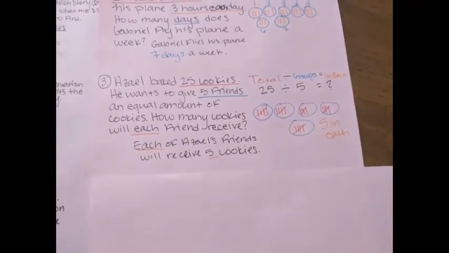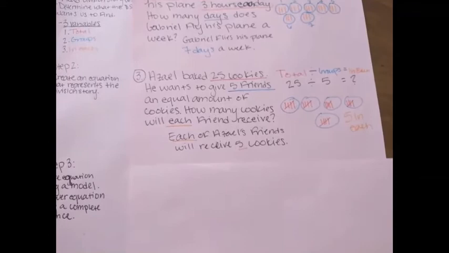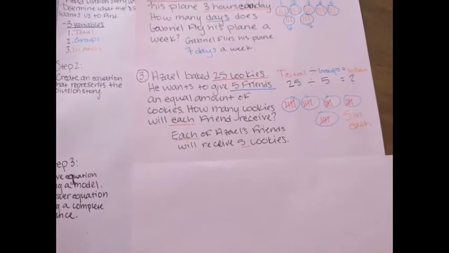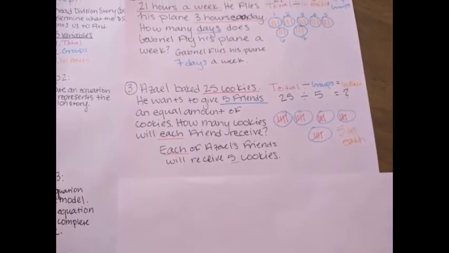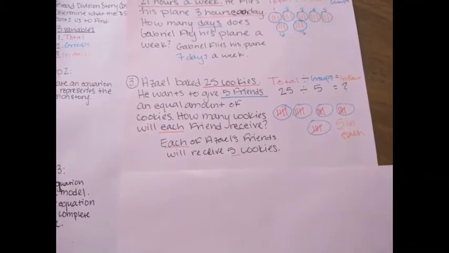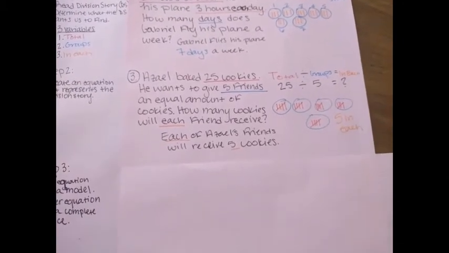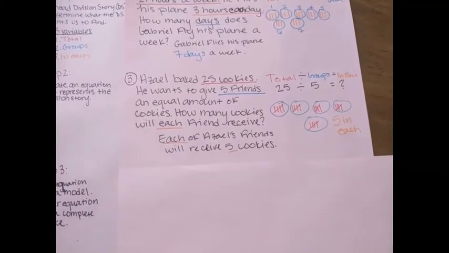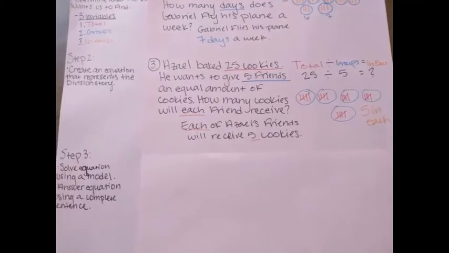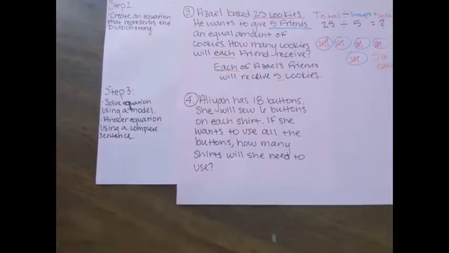All right? And if you got it right, of course, give yourself a pat on the back. But if not, check it. Make sure it's right. You have time. It's no big deal. The more that we learn, the better we grow. So let's move on to number 4.